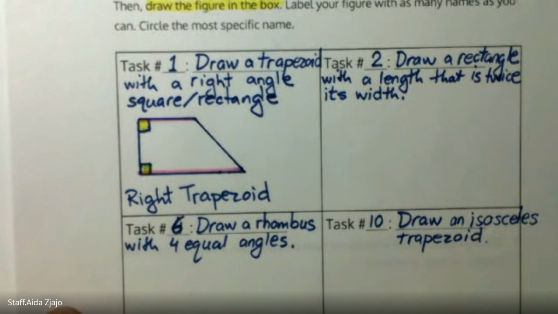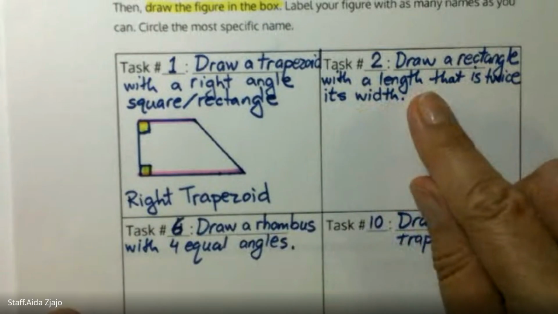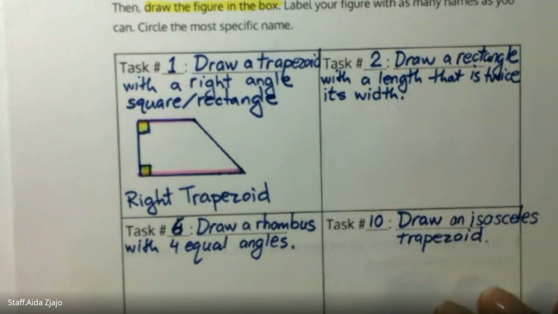Okay, pick number 2. Draw a rectangle with a length that is twice its width.